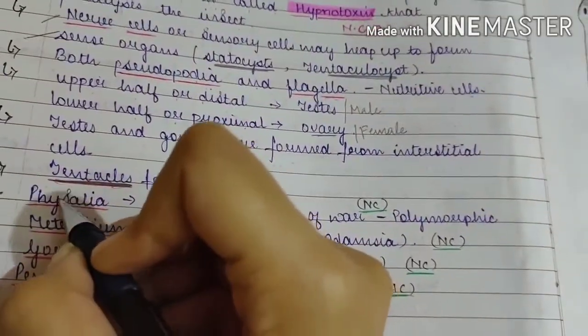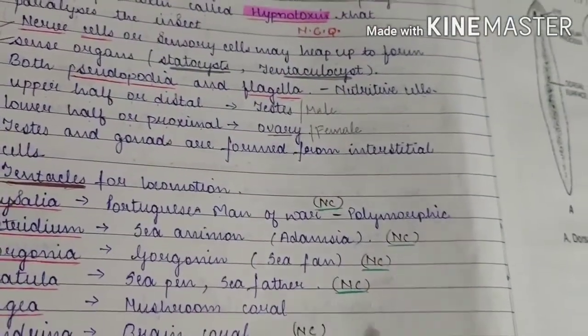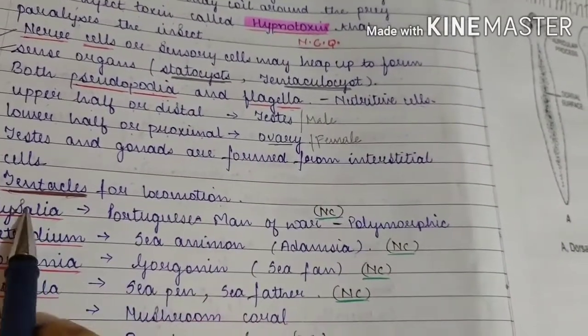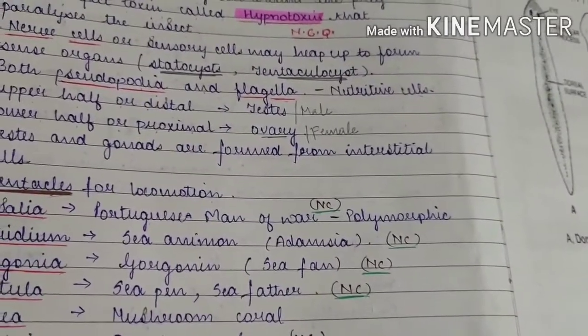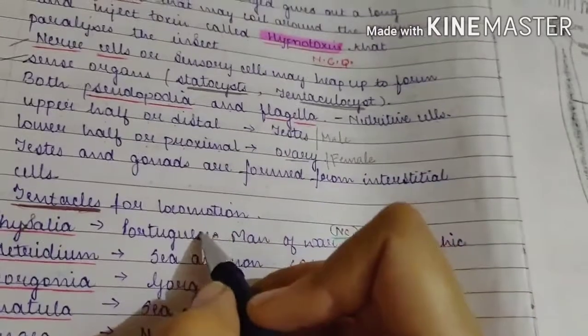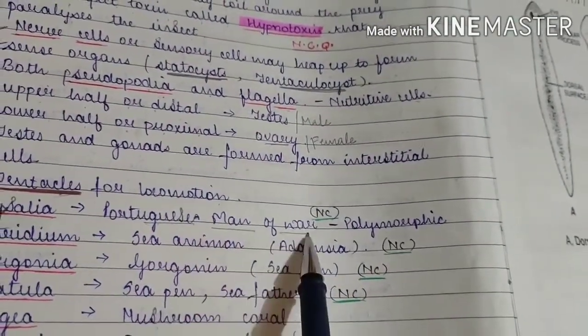Next, further examples of the coelentrates which are included in the NCERT are: first is Physalia. Physalia is also known as the Portuguese man of war. It is polymorphic in nature. In NCERT, it is given Portuguese man of war.